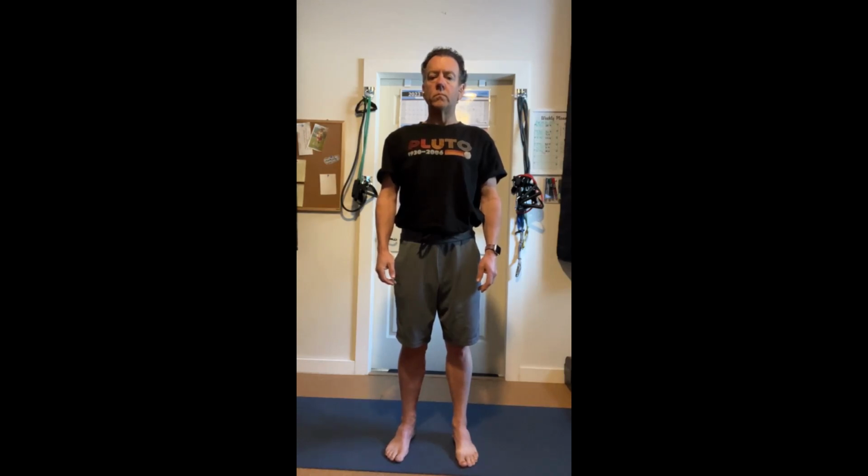Start with your feet hip distance apart. Have your feet facing forward, or whichever pose is most natural for your feet and your legs. I recommend being in bare feet on a surface that is not slippery, such as a yoga mat.